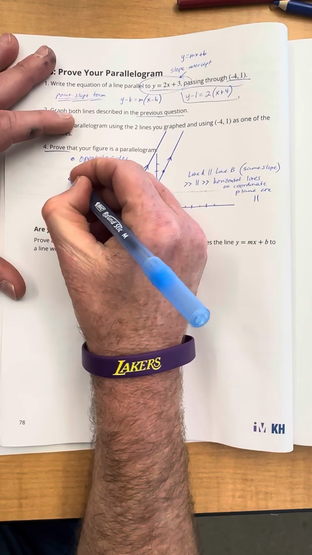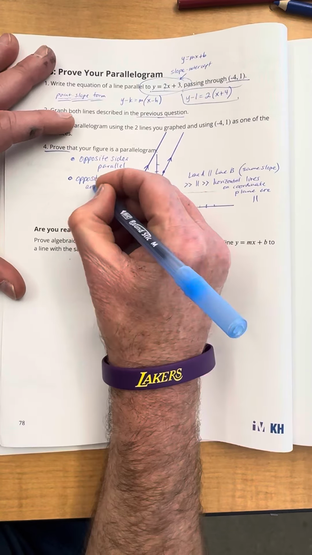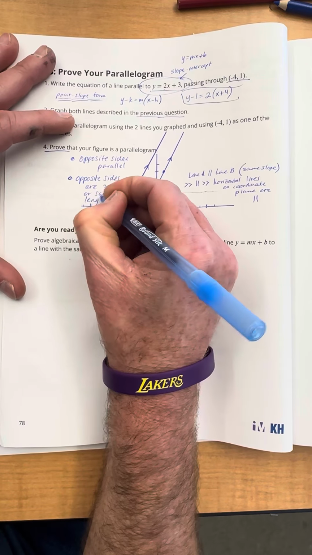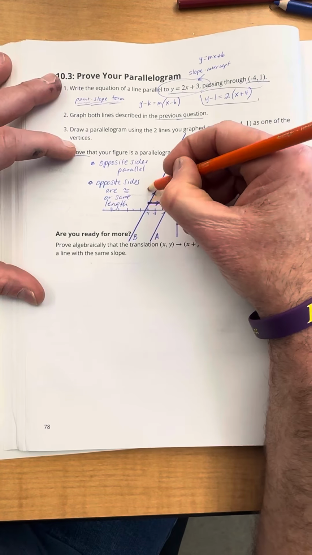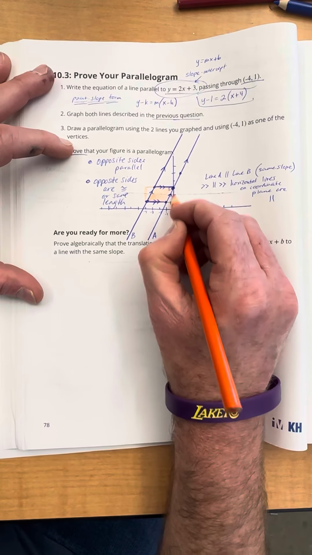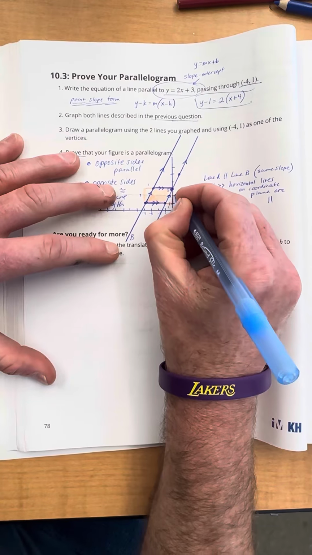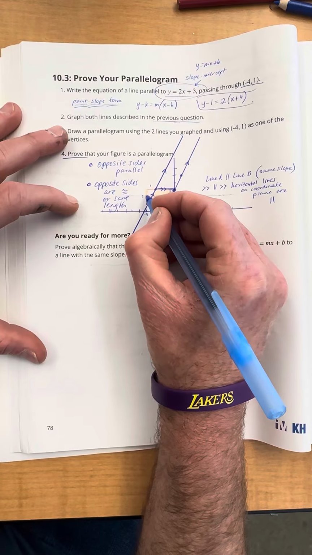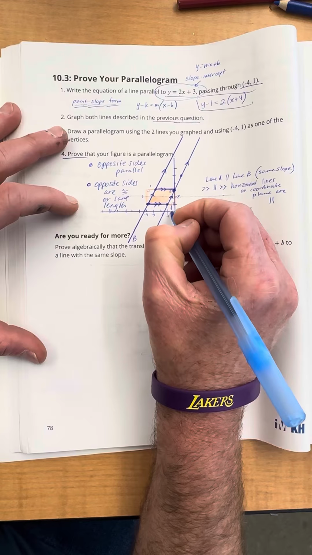Now, how can we prove the next thing? That opposite sides are congruent or the same length. Well, that's pretty easy. If you look closely, the grid would have helped. We've got right triangles here. Here and here. This is 2, 1. This is 1, 2. Meaning that this side, we got another right triangle, is going to be the square root of 5.